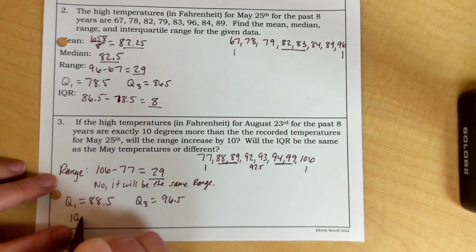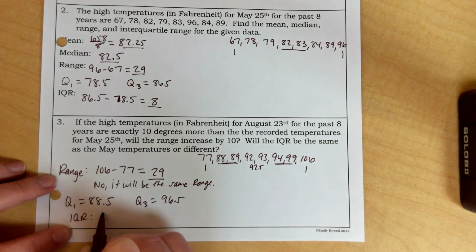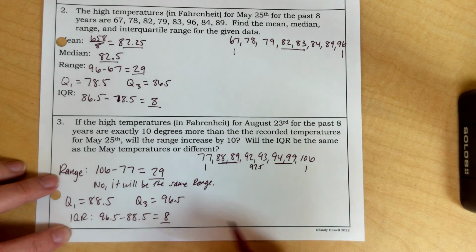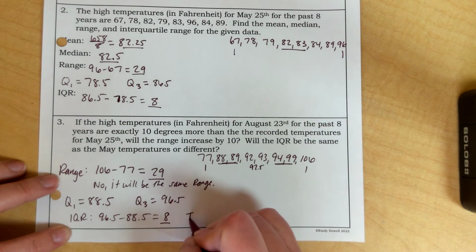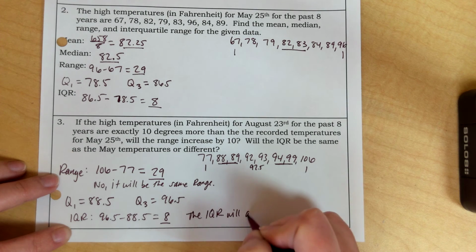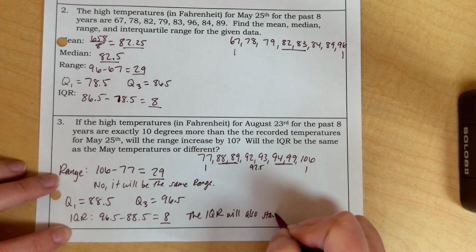And so our interquartile range is going to be 96.5 minus 88.5, which is an interquartile range of 8. So the interquartile range will also stay the same.